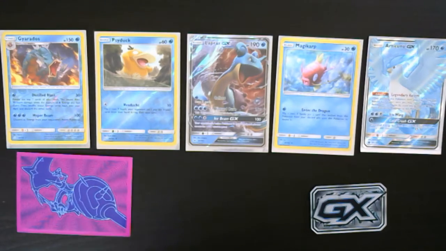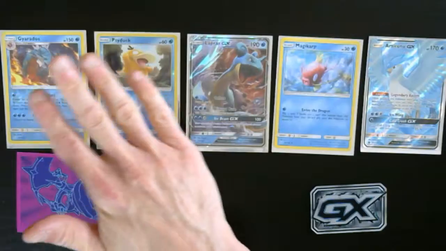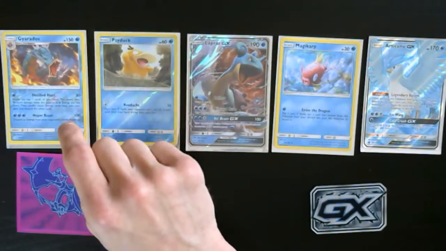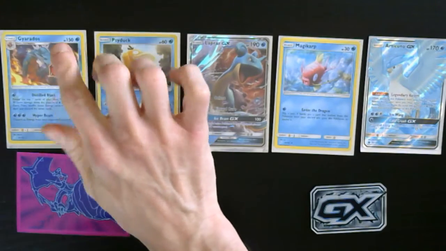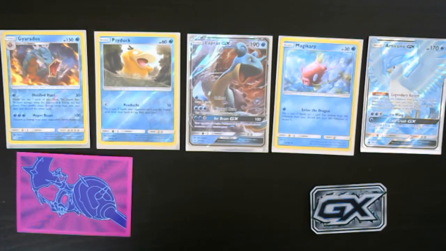Okay, let's get to the bubble sort. So just a few points of order. We're going to be sorting out these Pokemon cards in order of hit points. If you don't know Pokemon cards, the hit points are up the top right here, and I will read out the cards every time I pick them up.